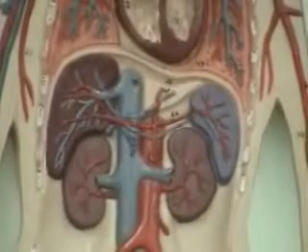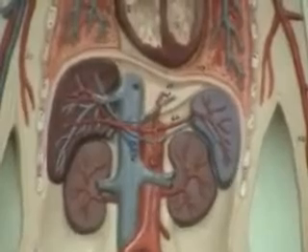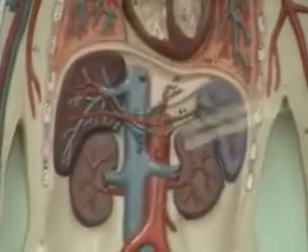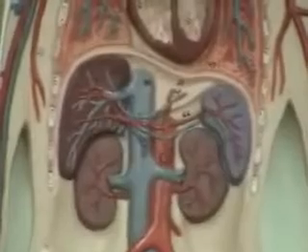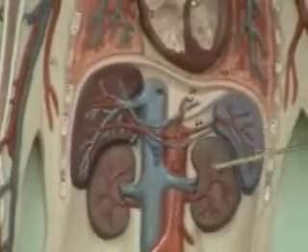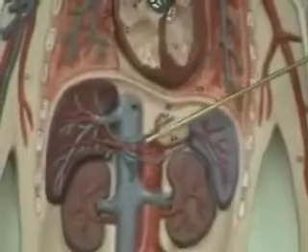The celiac trunk is a very large artery in diameter. It's almost big enough to put your little finger inside. However, it's very short. In most people, it's not much more than 1/4 to 1/2 inch long, and then it immediately divides into 3 branches, and we can see the branches here.